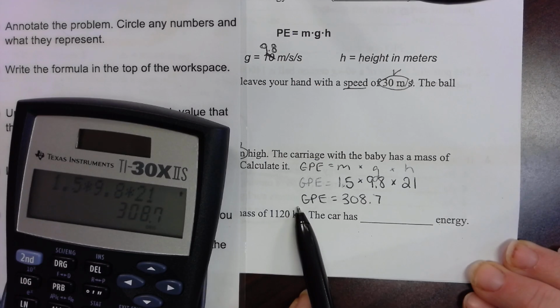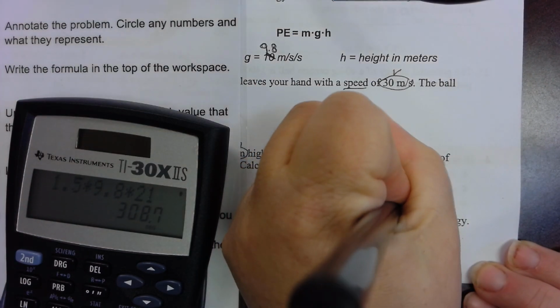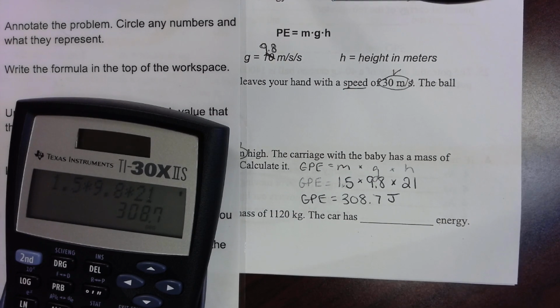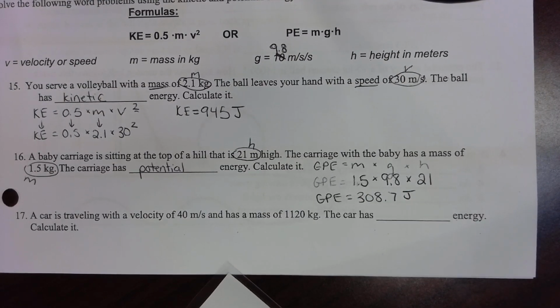Now, there's nothing to divide. There's nothing in front of my variable. Don't forget my units. My units are joules. And there we go. We have a kinetic energy problem and a potential energy problem.